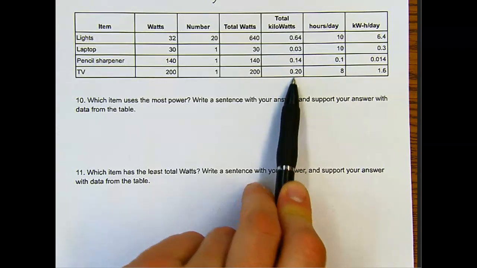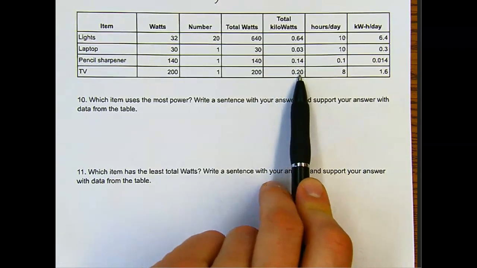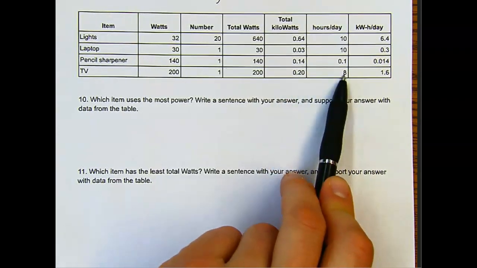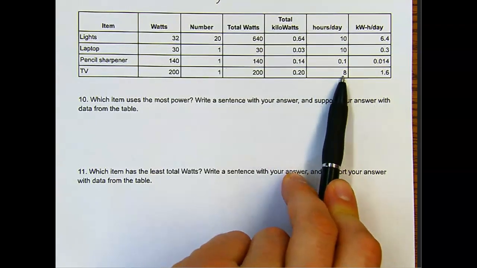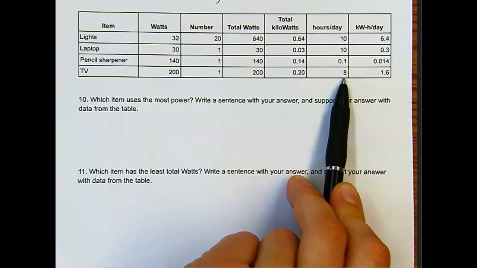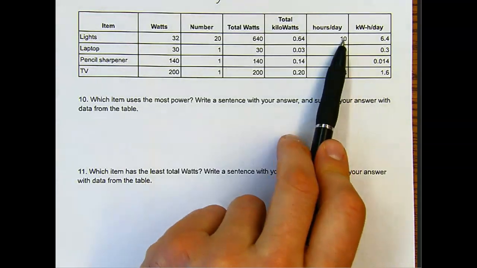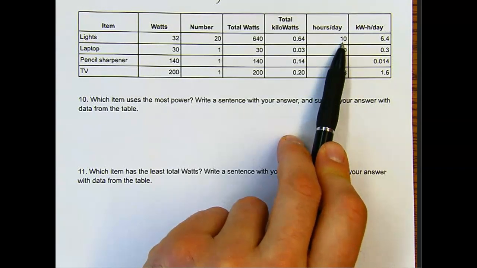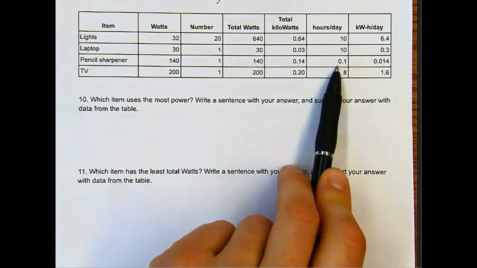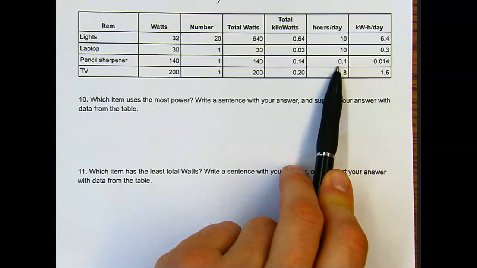And then the last thing I'll show you is we can multiply the kilowatts by how many hours in a day this object is used for. So for example, the TV in the classroom might be used for 8 hours while the students are there. The lights might be on for 10 hours while the teacher and the students are there. And the pencil sharpener might be used for like 6 minutes during the typical day, depending on how many times the student sharpens their pencil.